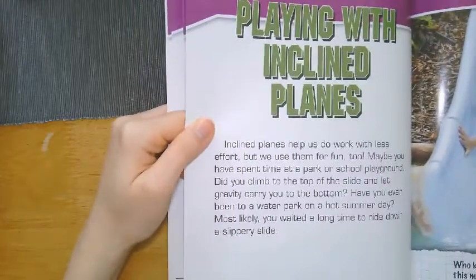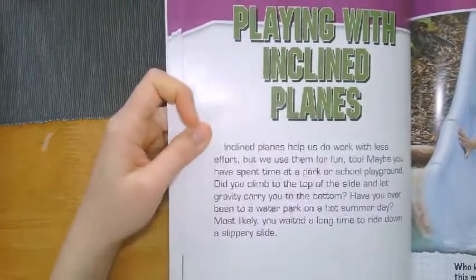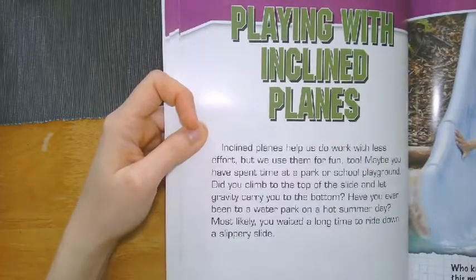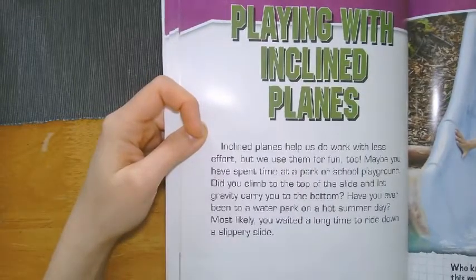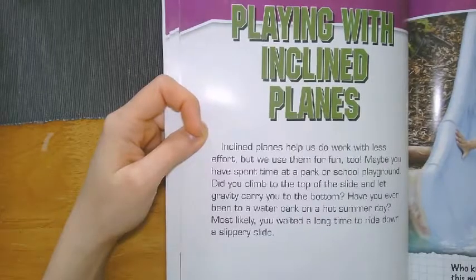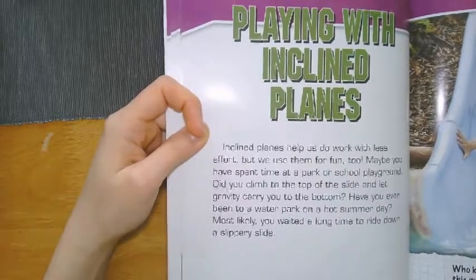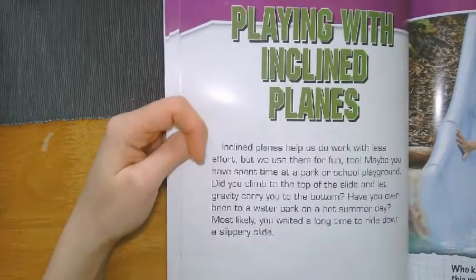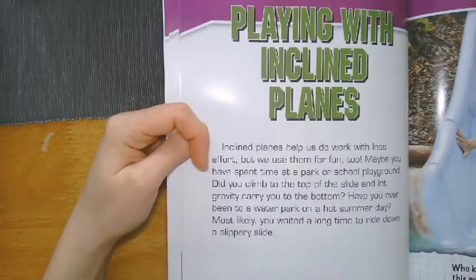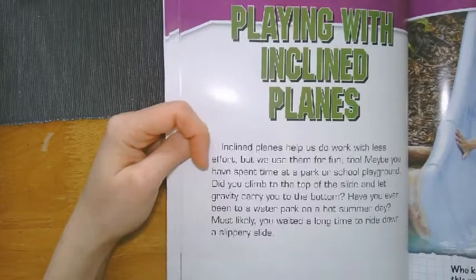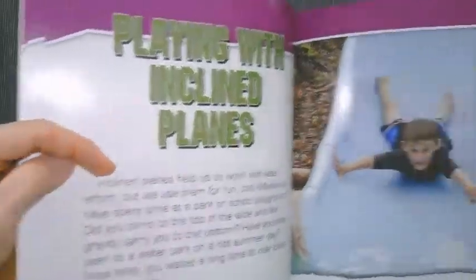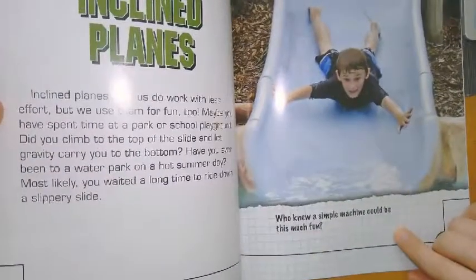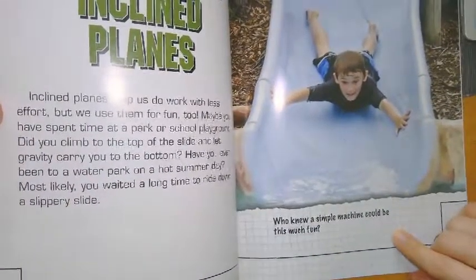Playing with inclined planes. Inclined planes help us do work with less effort, but we use them for fun too. Maybe you have spent time at a park or school playground. Did you climb to the top of the slide and let gravity carry you to the bottom? Have you ever been to a water park on a hot summer day? Most likely, you waited a long time to ride down a slippery slide. Whee! Who knew a simple machine could be this much fun?